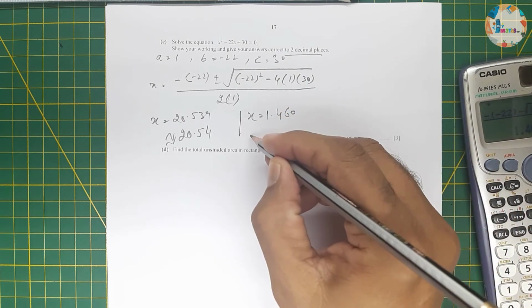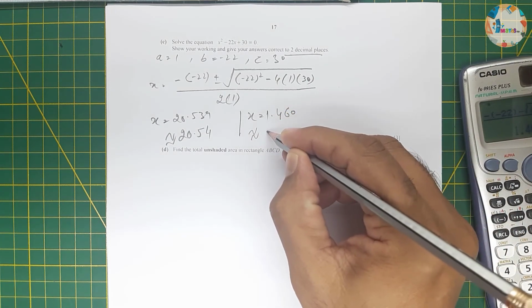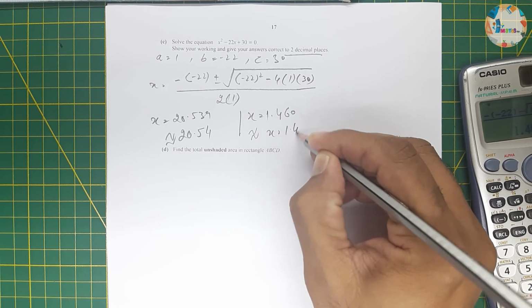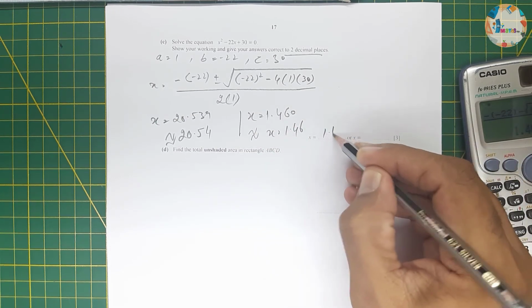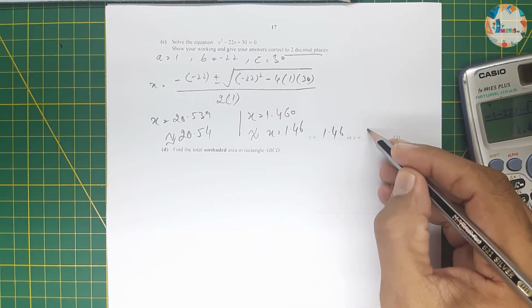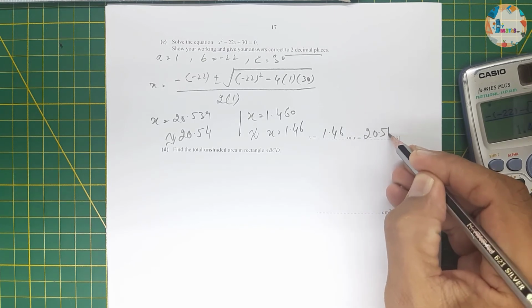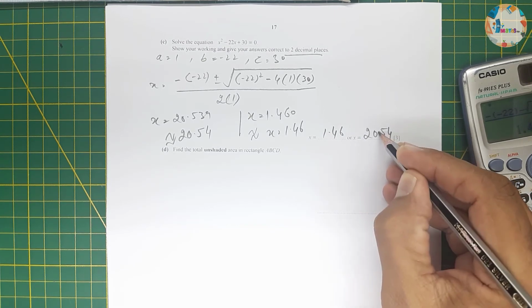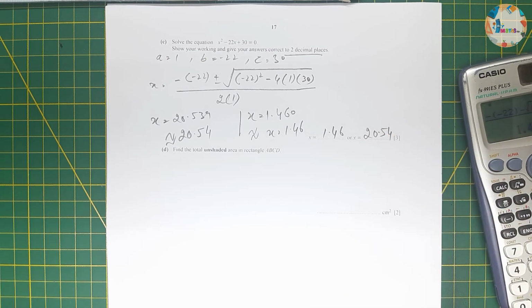So up to 2 decimal places we will write x is equal to 1.46. So the answer will be 1.46 and 20.54 up to 2 decimal places.